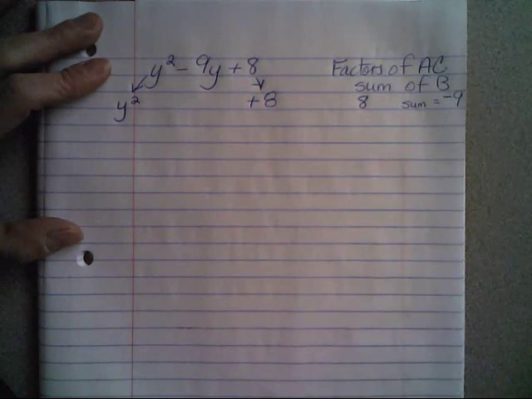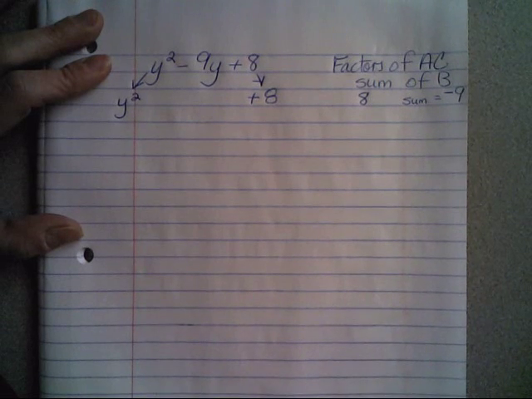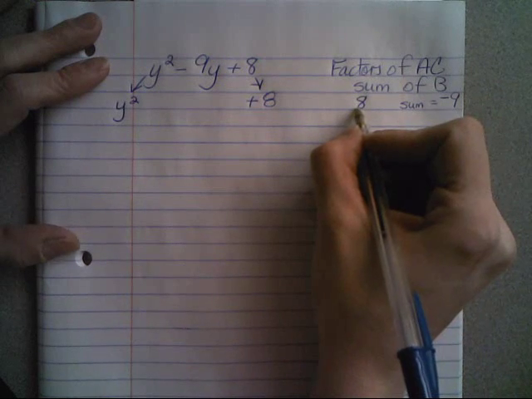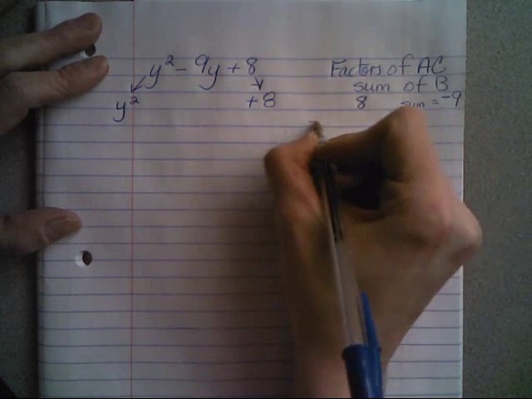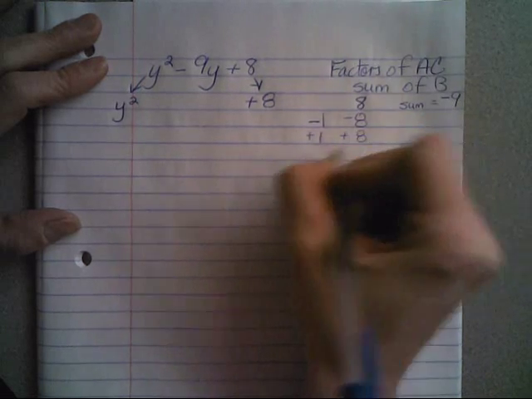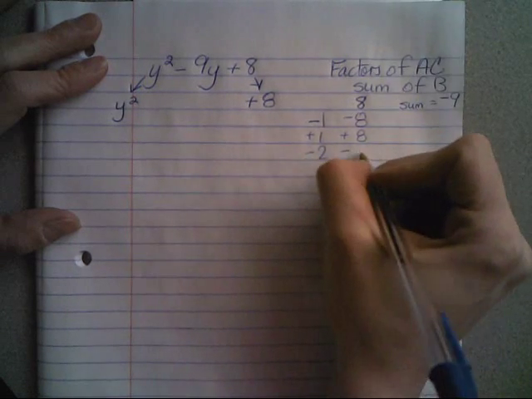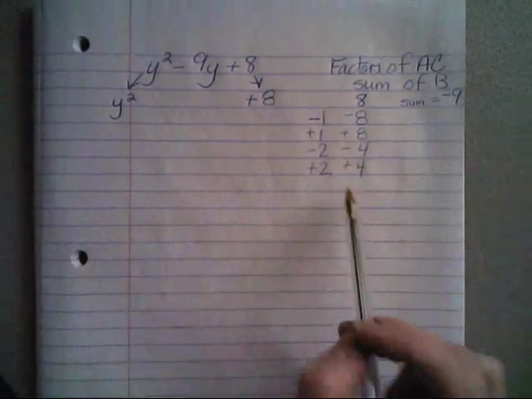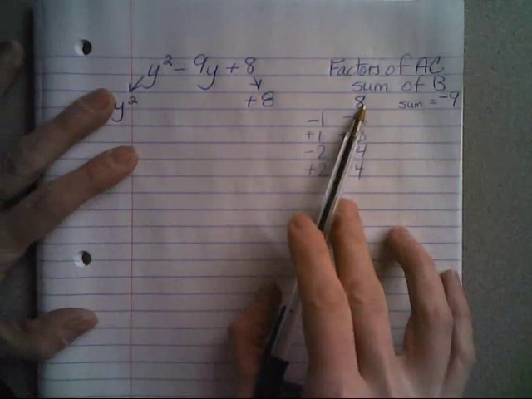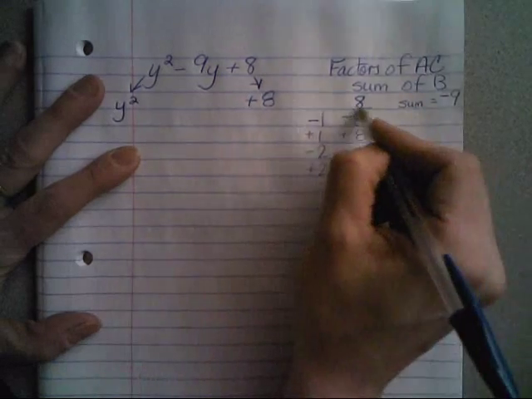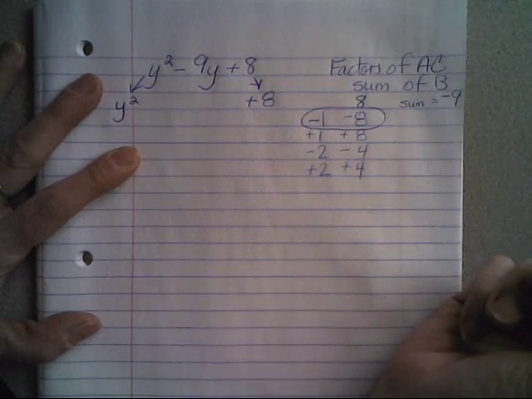What'd you say? I heard you. You're close. The only things that are factors of 8 are negative 1, negative 8, positive 1, positive 8, negative 2, negative 4, positive 2, positive 4. Those are the only factors that'll create a positive 8. On this list, which ones, when they add together, equal a negative 9? This is a super easy one, by the way.